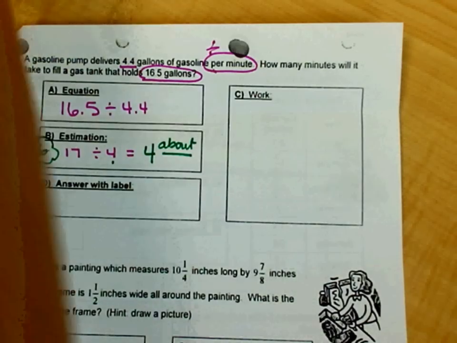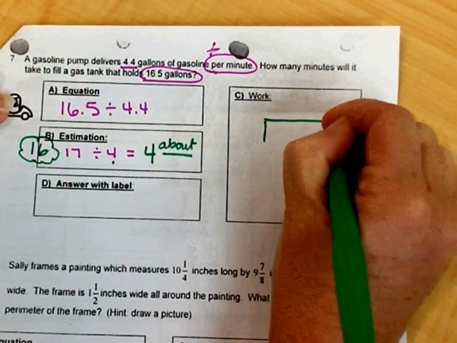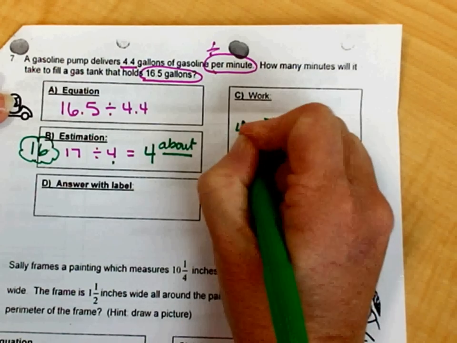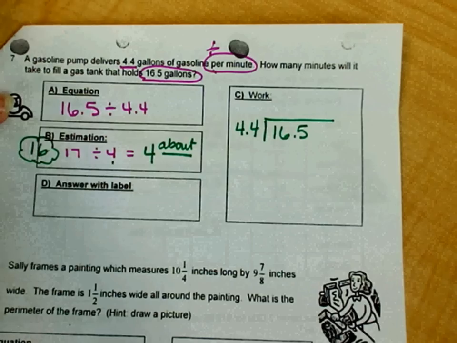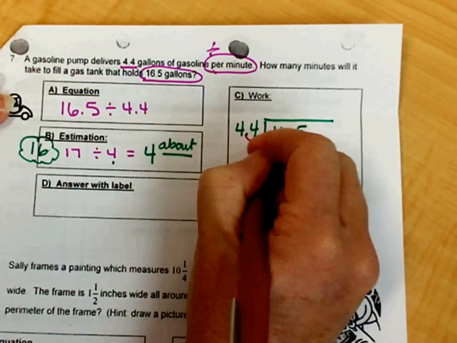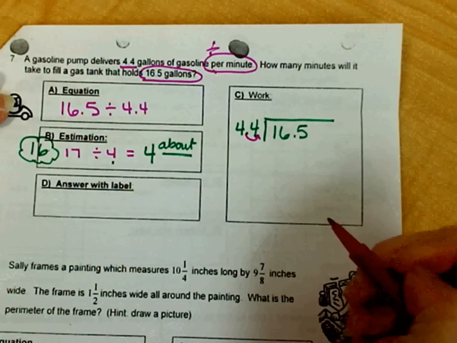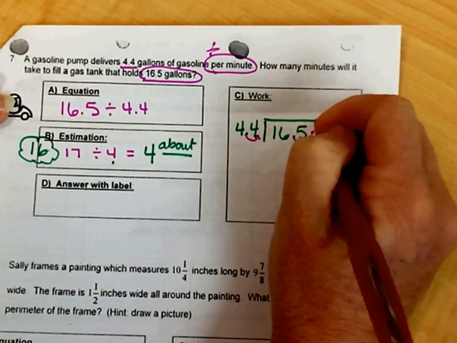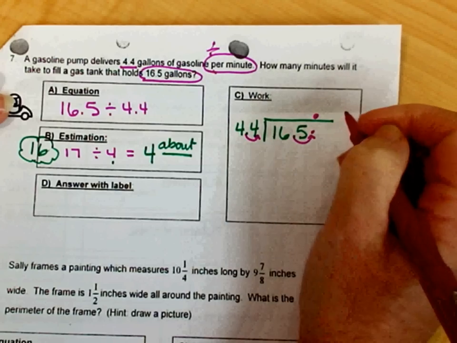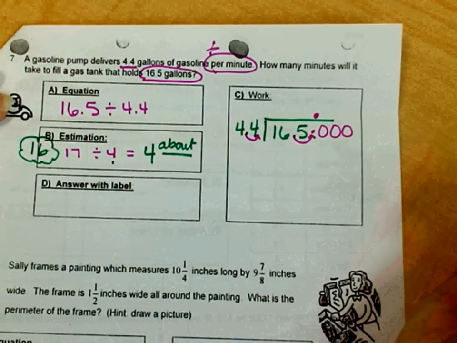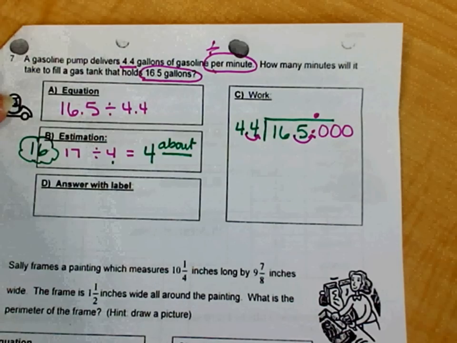And let's see if our work comes out to be the same answer. Let's go ahead and put our work over here. Inside the house is 16.5 and outside is 4.4. Now I can't divide with a decimal outside, so I'm going to have to move it to the back one place. If I do that on the outside, I do that on the inside. And now here sits my decimal and I bring it straight up. But realize there's as many zeros back here as I need, so I might just draw a few and start dividing.